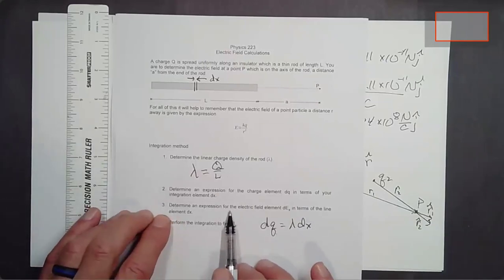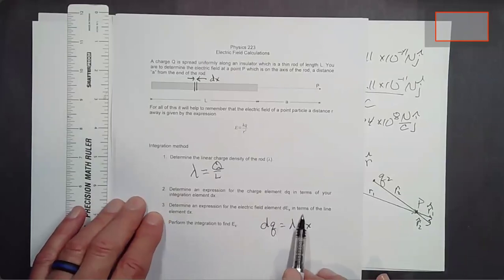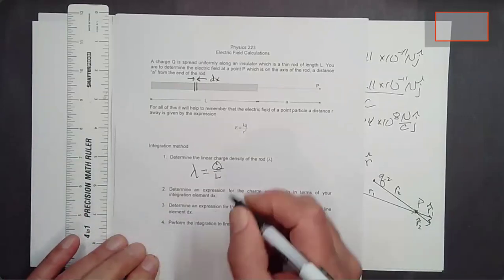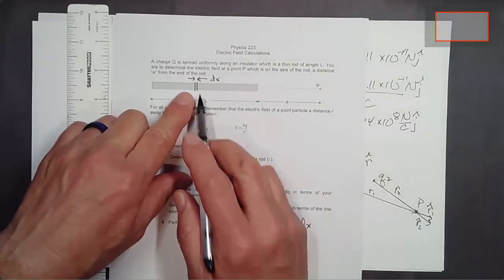Then it says determine an expression for the electric field element dE sub x in terms of the line element dx. Okay, well, dE sub x is going to be the electric field due to this thing.